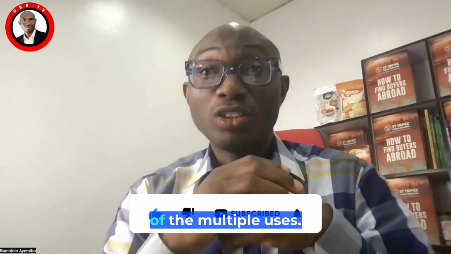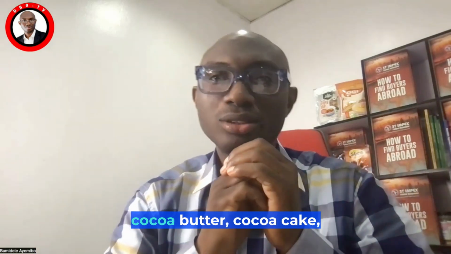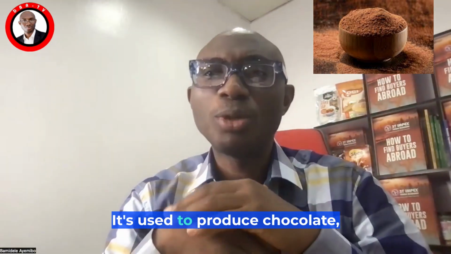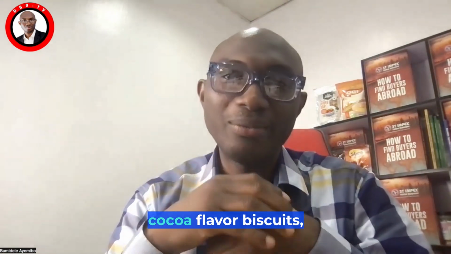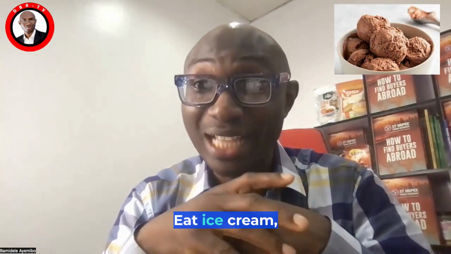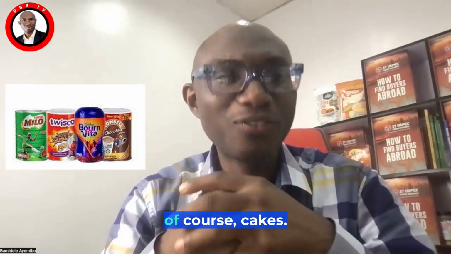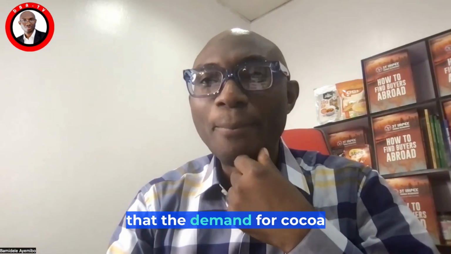Cocoa demand is because of the multiple uses. You can get cocoa liquor, cocoa butter, cocoa cake, cocoa powder, which I'll be talking about later on. It's used to produce chocolate. It's used to produce cocoa flavored biscuit, ice cream, dairy product, and a lot of beverages and drinks, and of course, cakes.